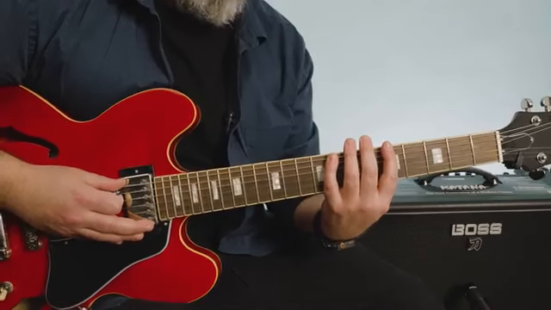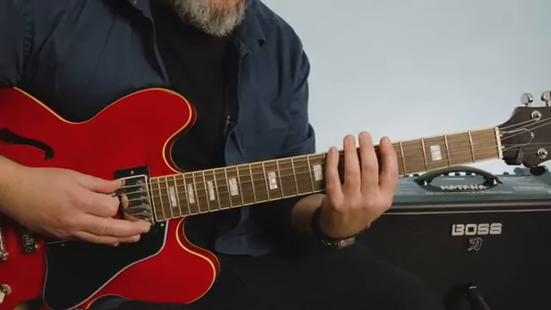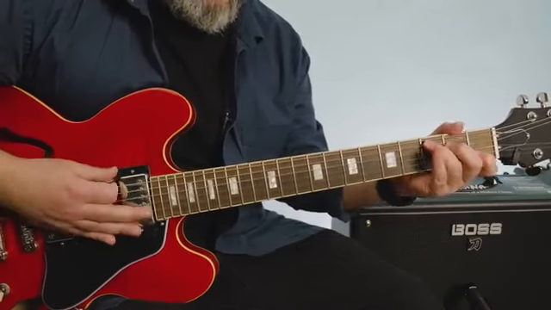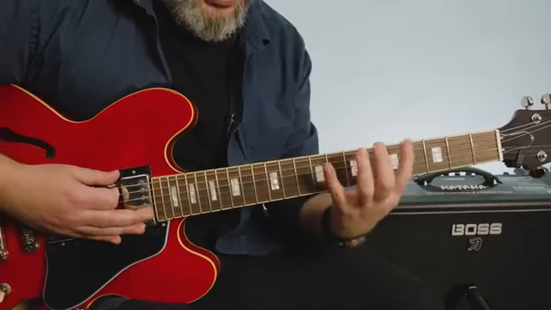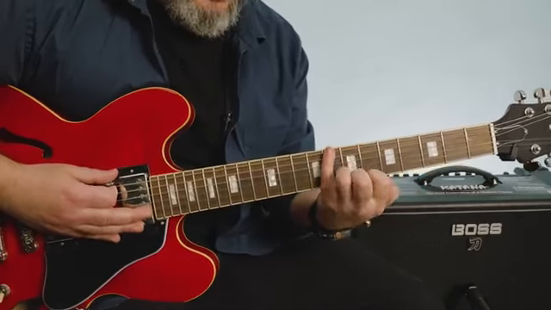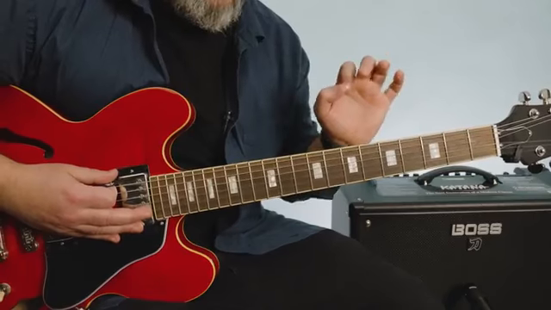Here's the difference. The C major pentatonic, I'm playing those notes over a C chord. With the C note of that shape or the pool of notes, the C note is our tonic, our home base.